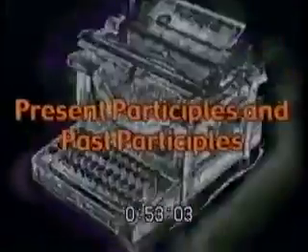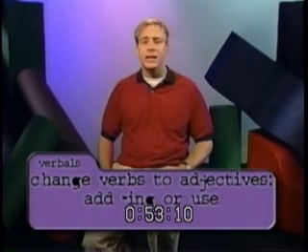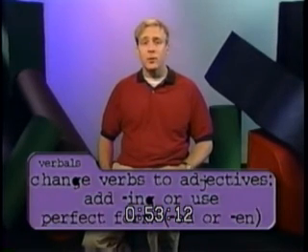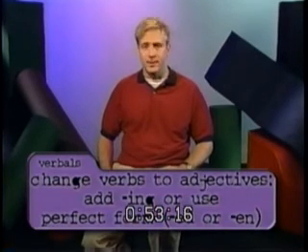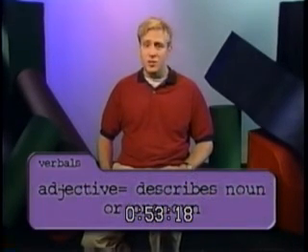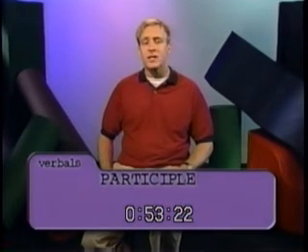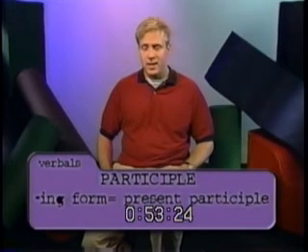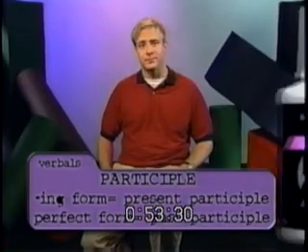Present participles and past participles. We can also change verbs into adjectives by either adding ing to the end or using the perfect form of the verb, which usually means adding either ed or en. Remember that an adjective is a word that describes a noun or a pronoun. When we form one of these, we call it a participle. The ing form is called a present participle, and the perfect form is called a past participle.